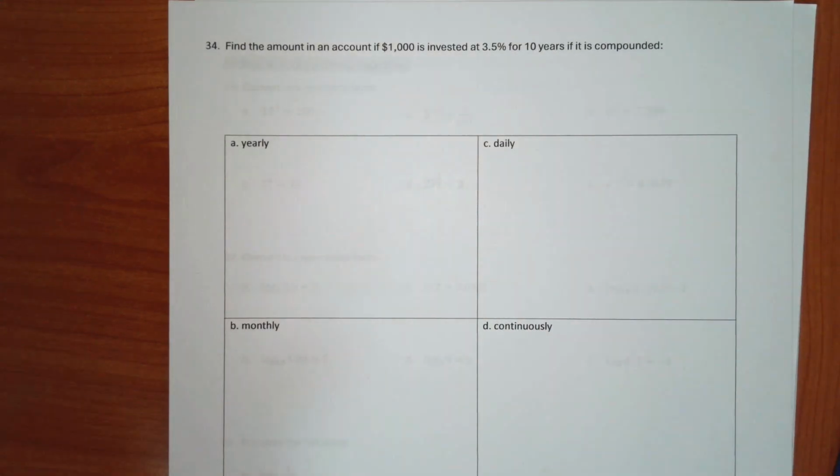So let's see what we're doing now. All right, now we are going to look at money. Let's see if we can find the amount in an account if $1,000 is invested at 3.5% for 10 years. And we're looking at different compounding periods.